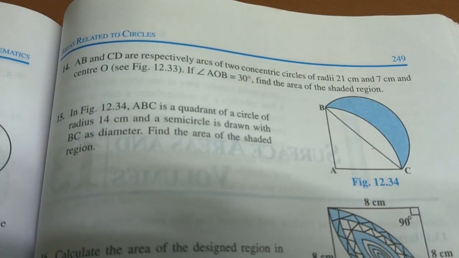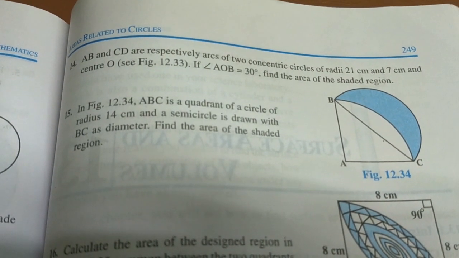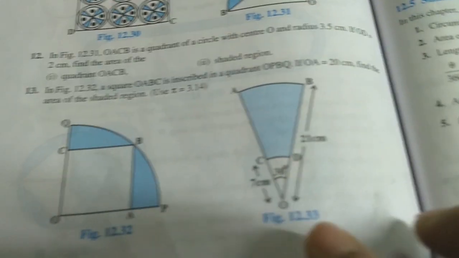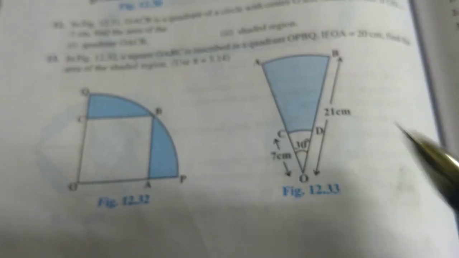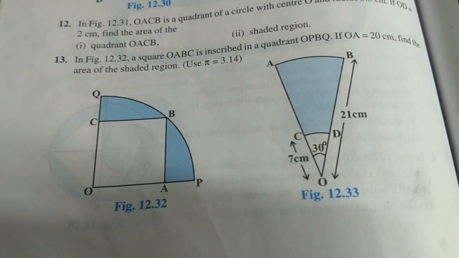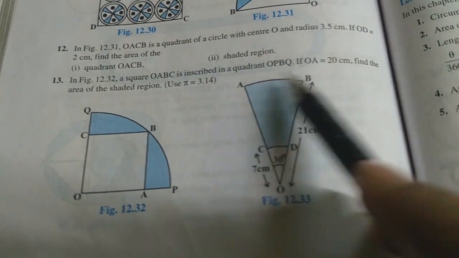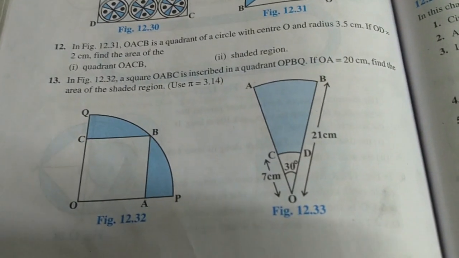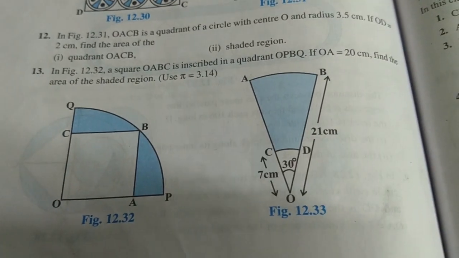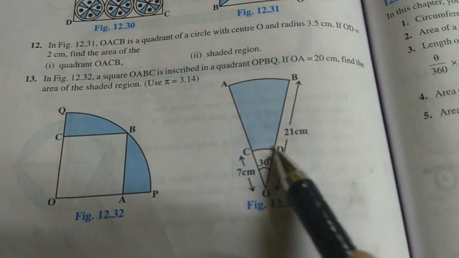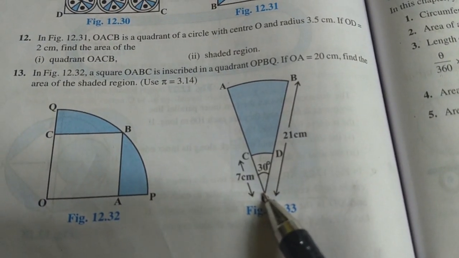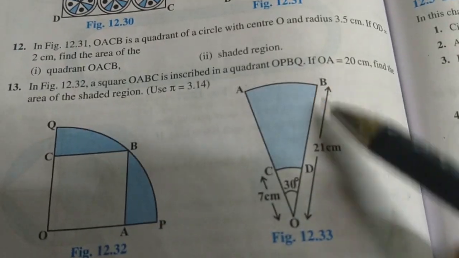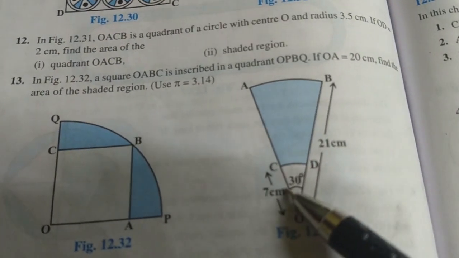It's saying AB and CD respectively are the arcs of two consecutive circles of radius 21 and 7 centimeters. Actually the diagram is this. This diagram is saying that AB and CD are arcs of two concentric circles. What does concentric circle mean? Concentric circles means the center of the two circles is the same. For this arc and this arc, O is the center. The big circle radius is 21 and the smaller one is 7, and this angle AOB is given as 30 degrees.